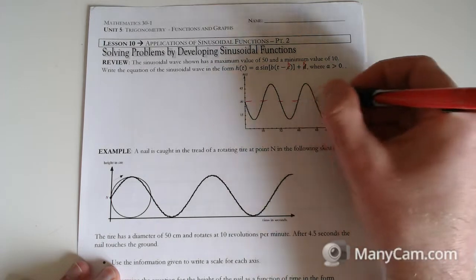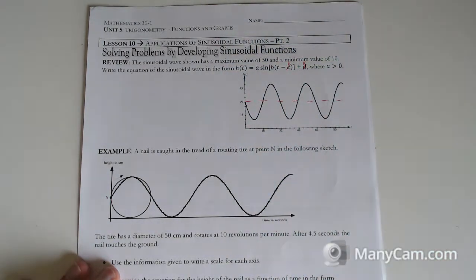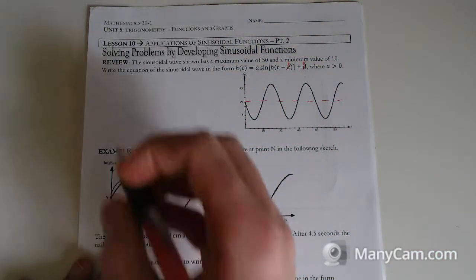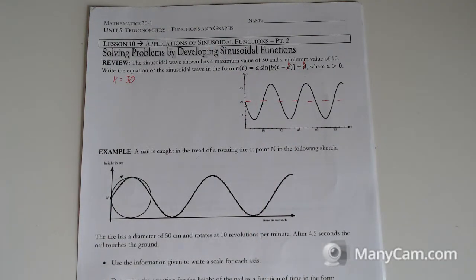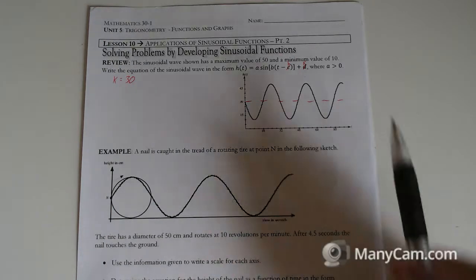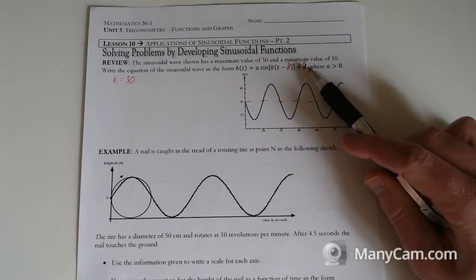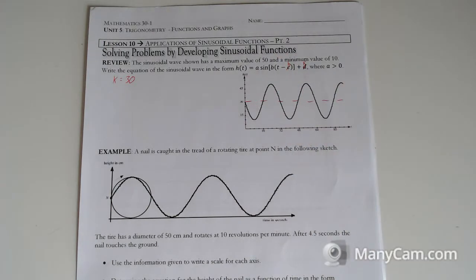Where's the middle of the graph? Wherever the middle is, that's the K value. So K is equal to 30. No way around that. Trig functions are always anchored by whatever that vertical shift is, up and down. They're always equally on both halves of it. There's no other way to graph them. So wherever the middle is, that's the K value.